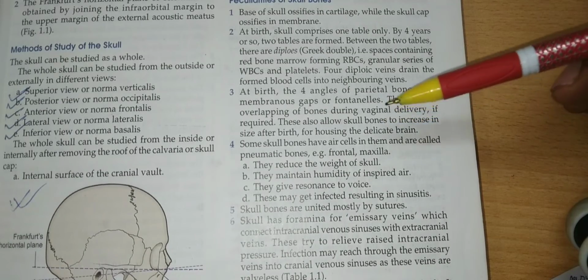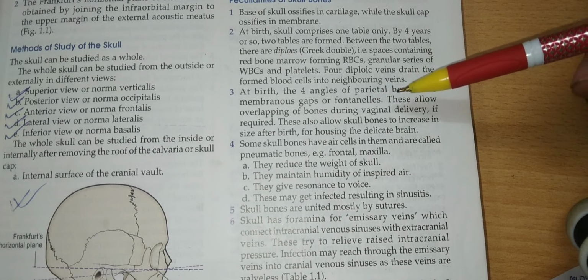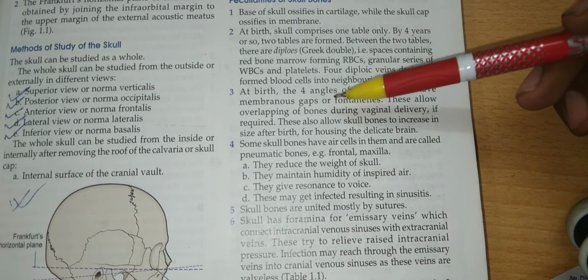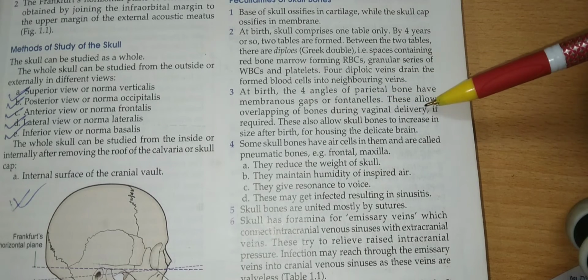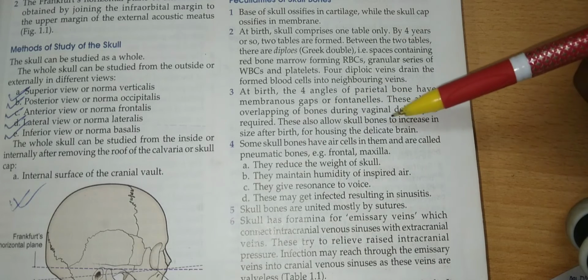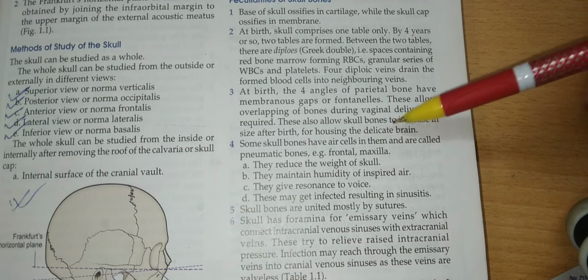At birth, the four angles of the parietal bone have membranous gaps, or the fontanelles. These allow overlapping of bones during vaginal delivery if required. These also allow skull bones to increase in size after birth for housing the delicate brain.